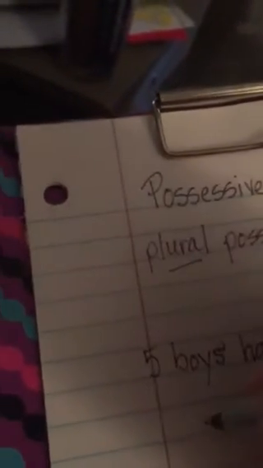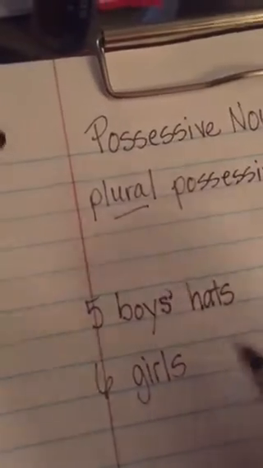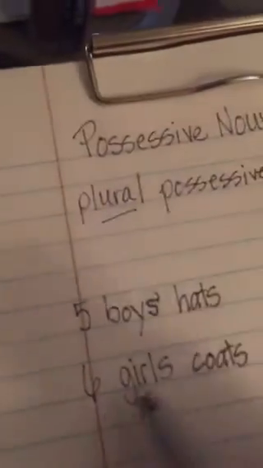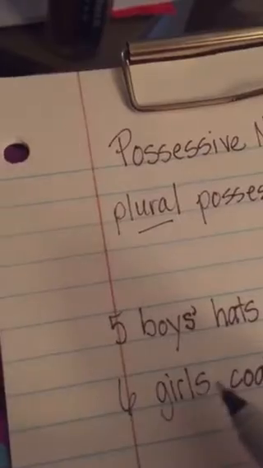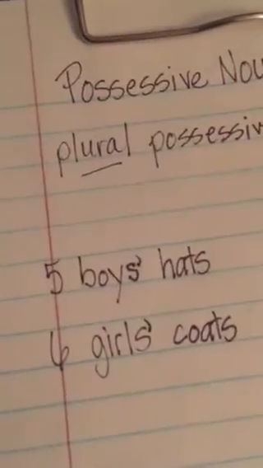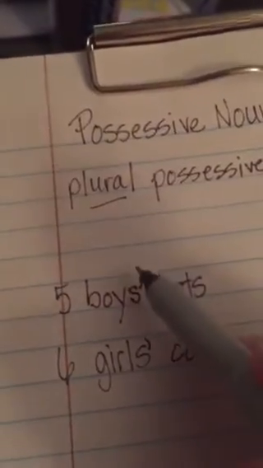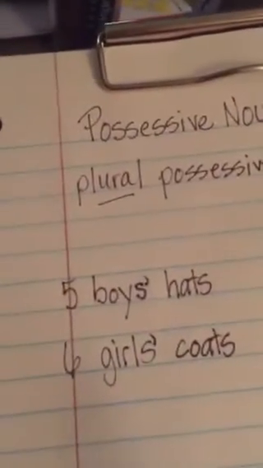So let's do another one. Let's say we have girls. 6 girls, and we want to say that they own coats. 6 girls' coats. This is plural. Does it have an S when it's plural? Yes. If it already has an S when it's plural, put an apostrophe after the S. So if we have nouns that end with an S when we make them plural, we can just put an apostrophe after the S.